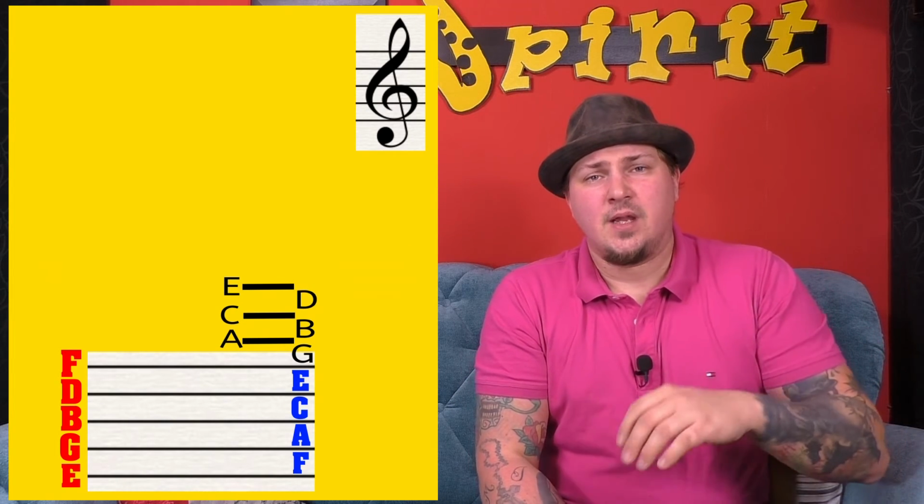But of course there are some more notes than from E to F. If your instrument is able to play higher tones above the F, the only thing you have to do is to go further and make some new lines and leave spaces between the lines. The new lines are called ledger lines. I show you what I mean on the instrument.